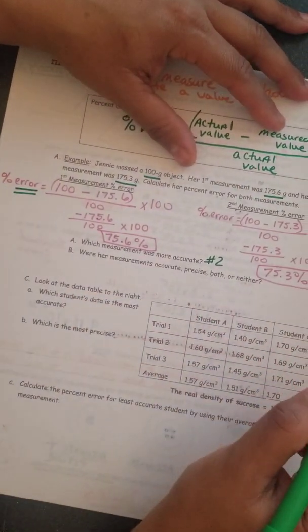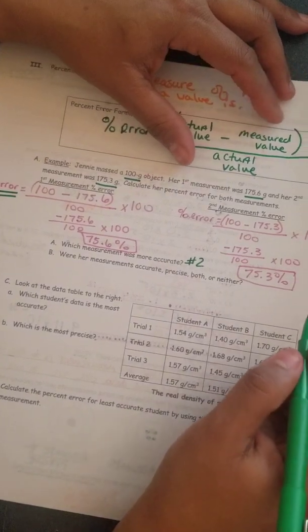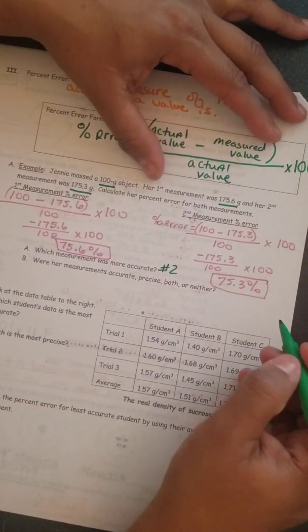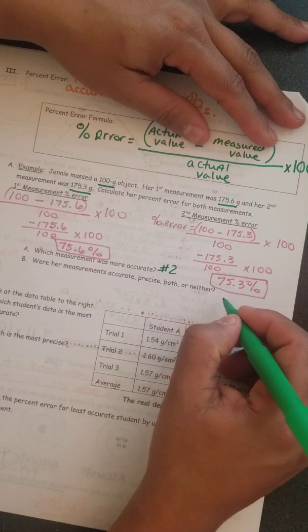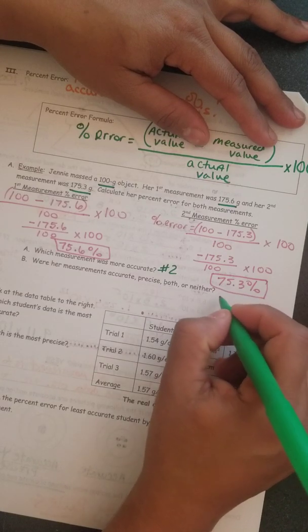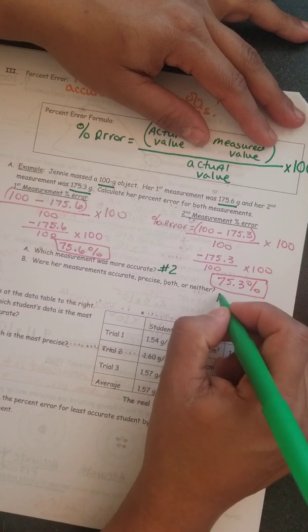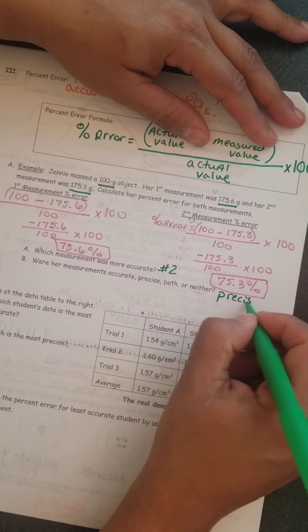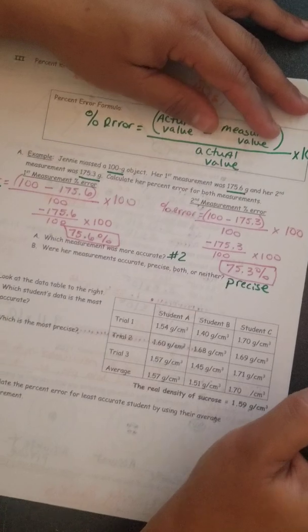Were her measurements accurate, precise, or neither? Well, when we look at her 2, because she just did 2, not a problem, but we definitely know that the accurate value or true value was 100. She definitely wasn't at 100. She was precise and not accurate.